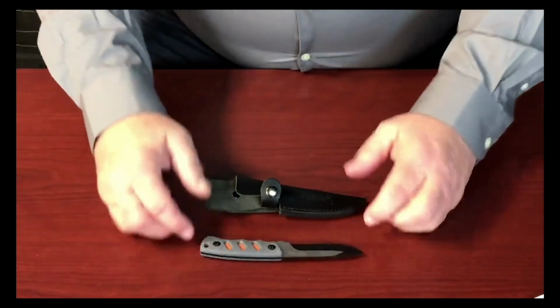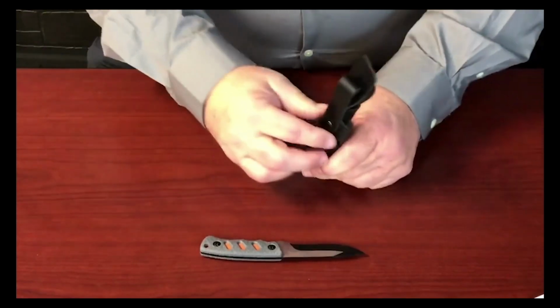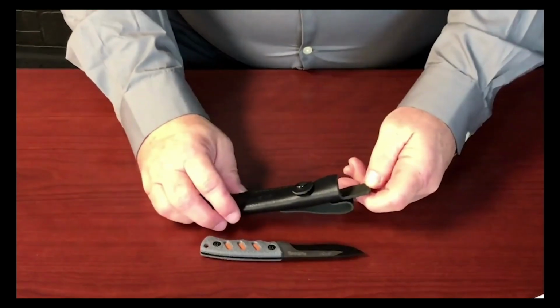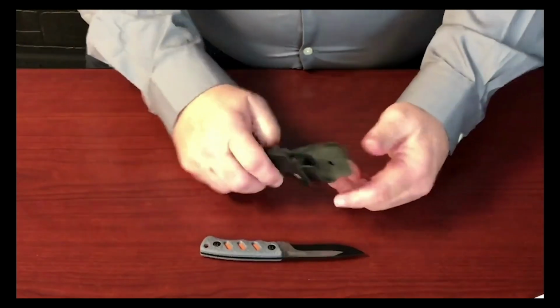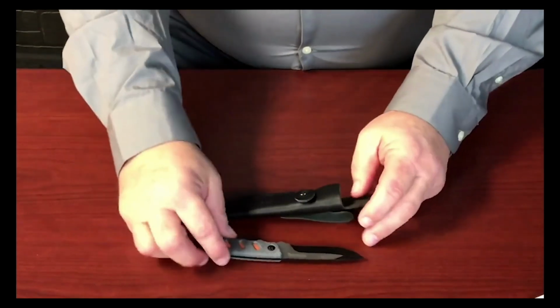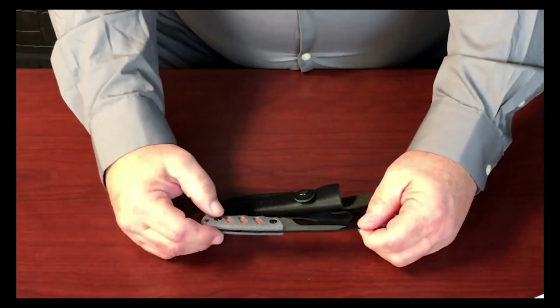It also comes with this really nice snap lock scabbard that can be worn on my belt or as a neck knife, which is very popular these days, to hang this from your lanyard or your dog tag chain. This knife comes very, very sharp, and it holds its working edge because of the high carbon steel.